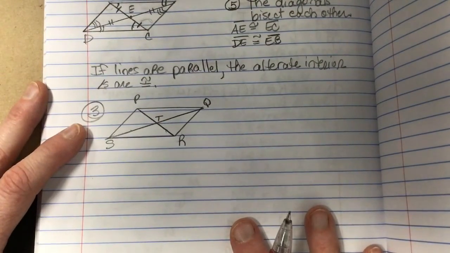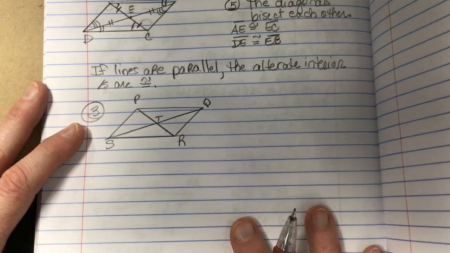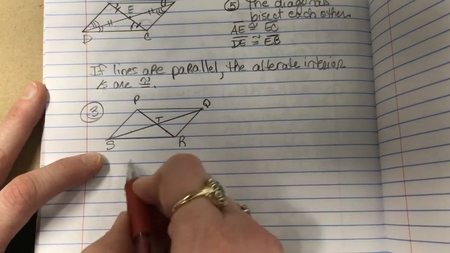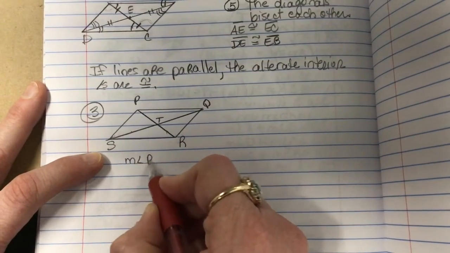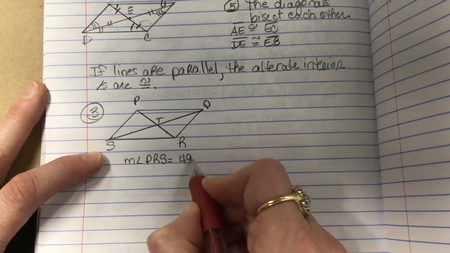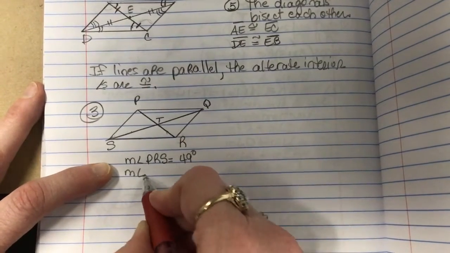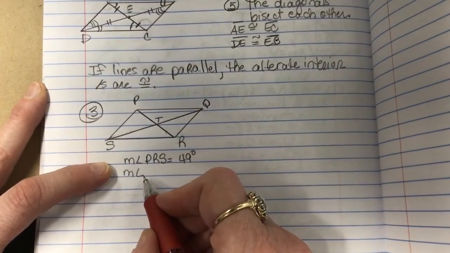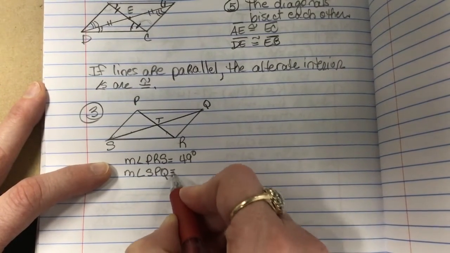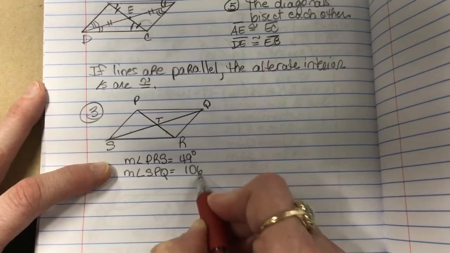So they're going to give us that the measure of angle PRS is 49 degrees, which is, I guess we better write that. Angle PRS is 49 degrees. The measure of angle SPQ, am I on screen? Yes. Now, I'm going to tell you, and a lot of you have got to where you print your lessons.